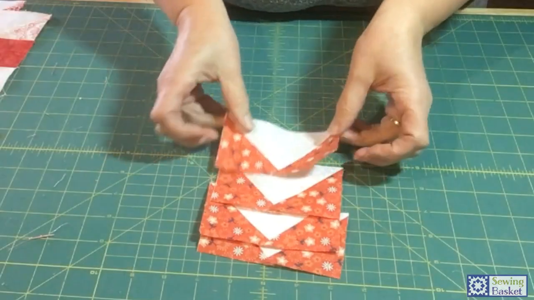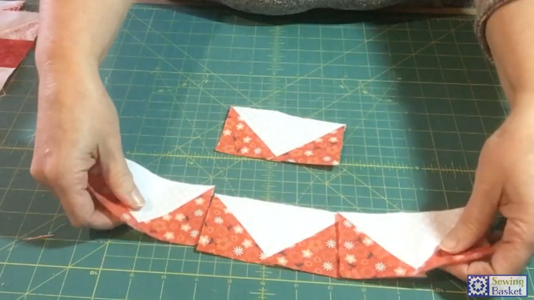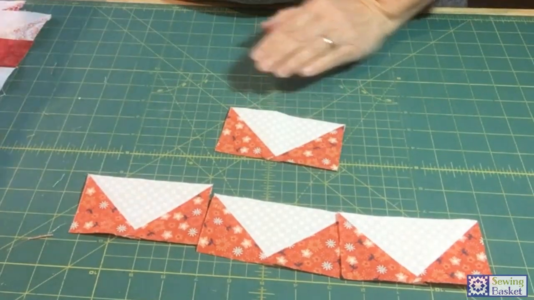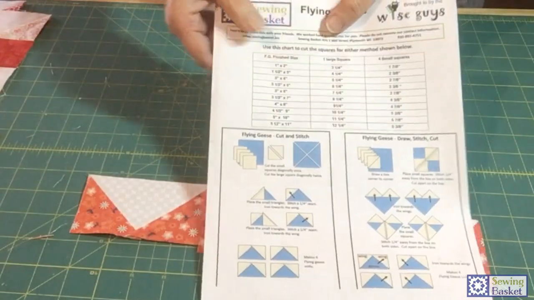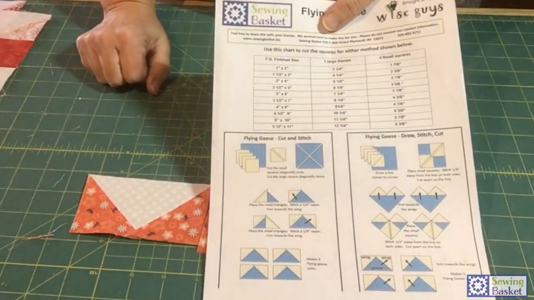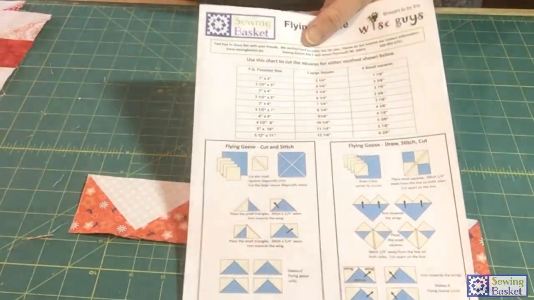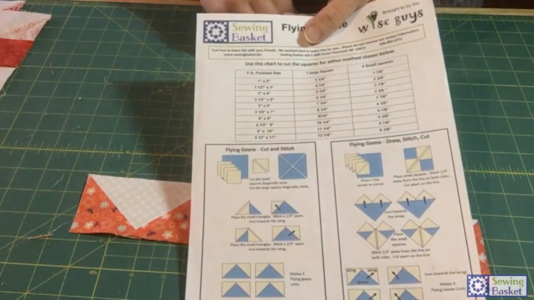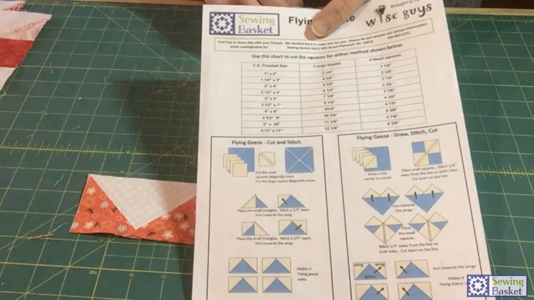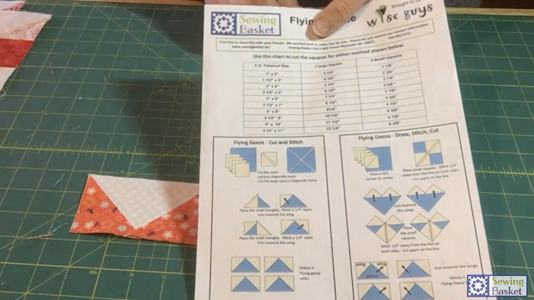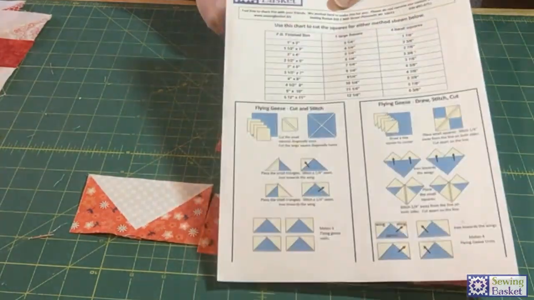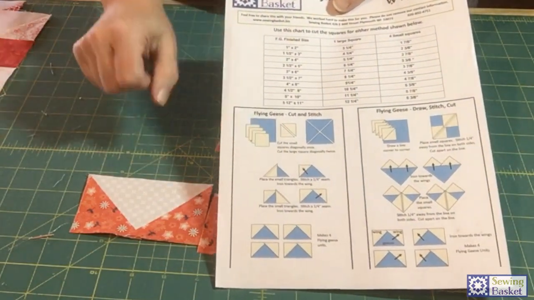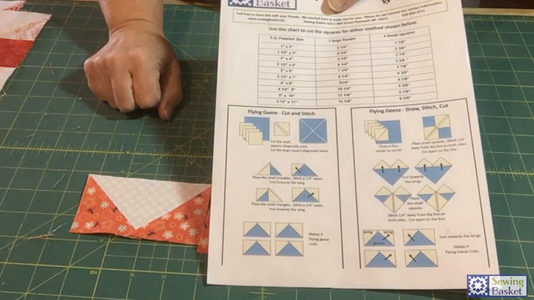Okay, here I have my 4 flying geese block. I have them all pressed and squared up, and we're ready to assemble. Again, today we used this cut and stitch method versus the draw, stitch, and cut method, creating 4 flying geese at the same time with 1 large square and 4 small squares. Again, personally, I'm partial to cutting things prior to sewing, but it really doesn't matter.